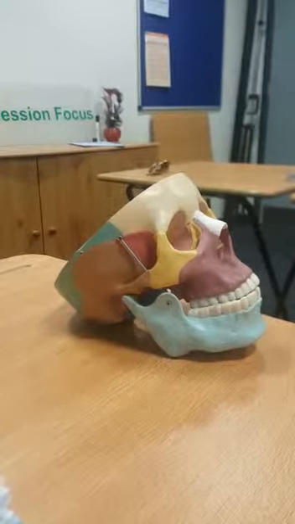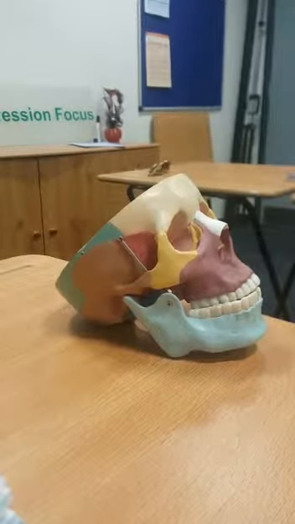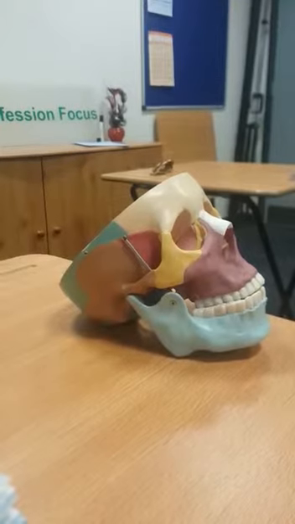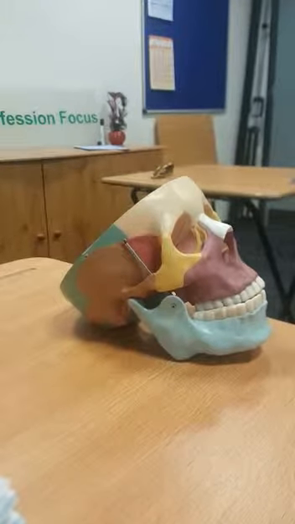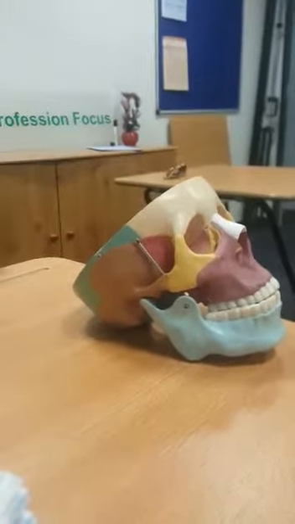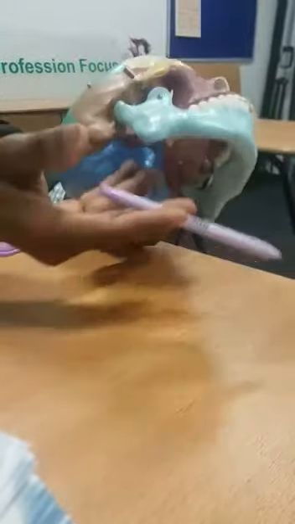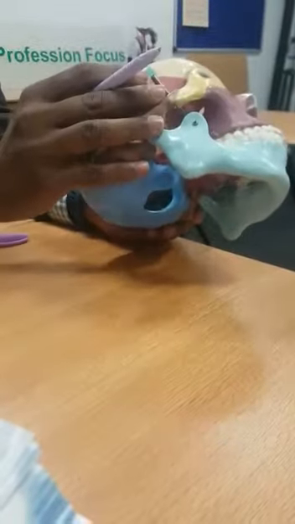Temporalis and masseter are present on the outer surface of the mandible, whereas medial pterygoid and lateral pterygoid are present on the inner surface of the mandible. What I mean to say here is temporalis and masseter are on the outside, whereas medial pterygoid and lateral pterygoid you can see on the inside. Two muscles on the outside, two muscles on the inside.